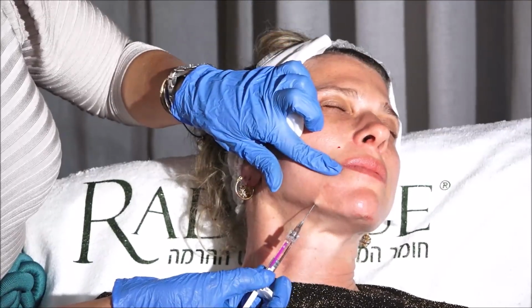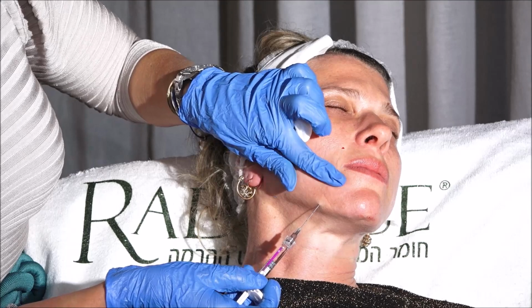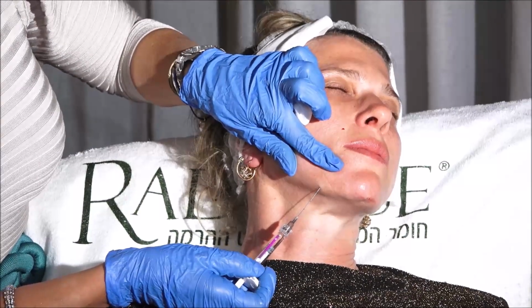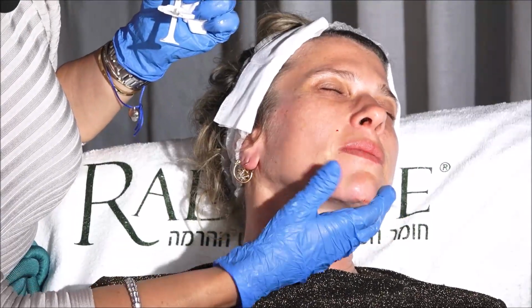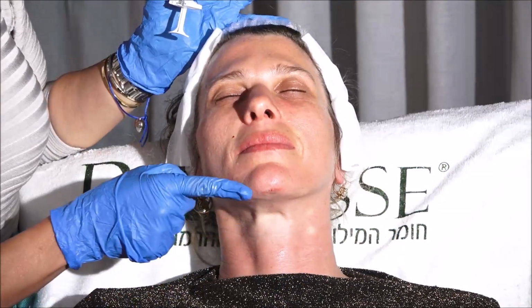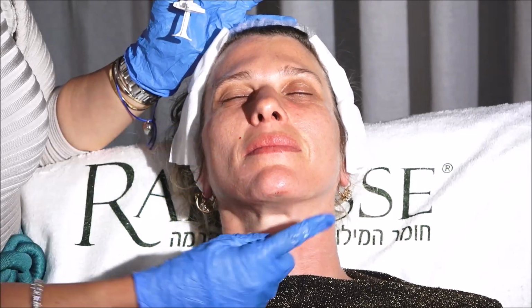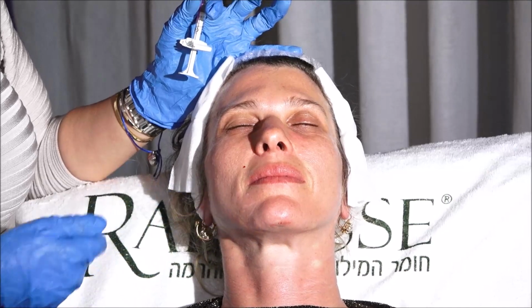This is what I need to feel, the resistance. And I gave 3 small boluses here. What I want to do is to blend this emptiness here to the new chin I added to her.